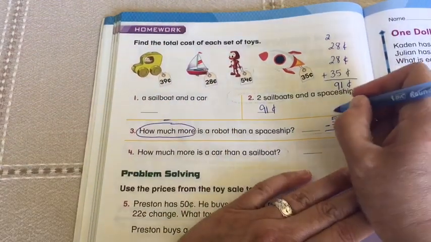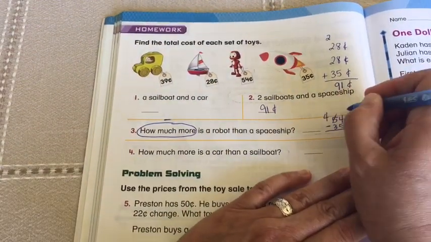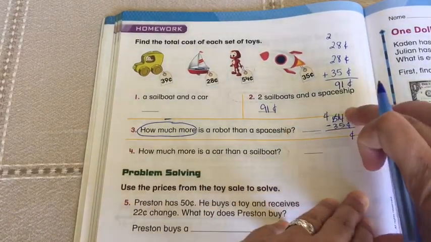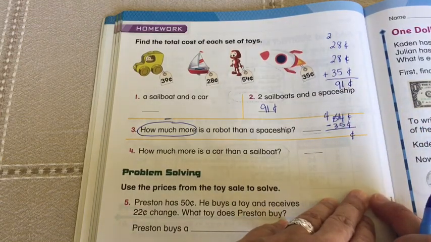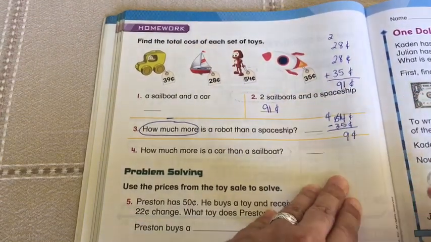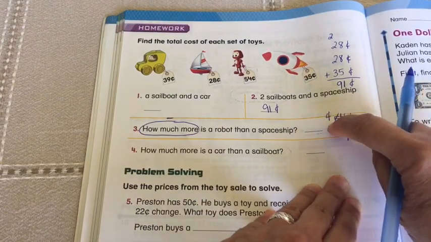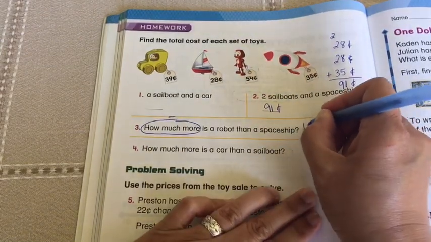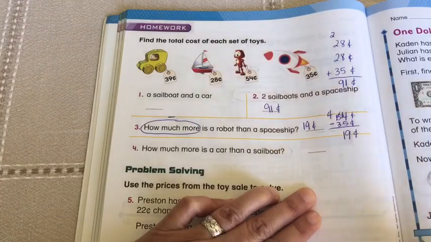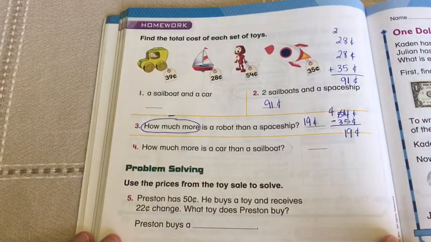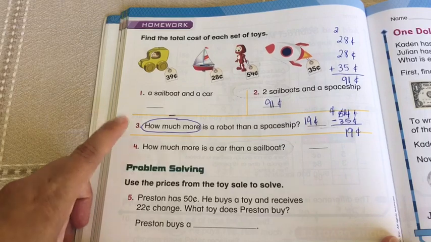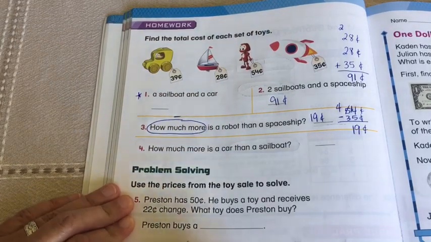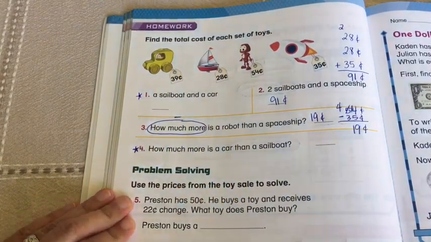So go next door. If you're ahead of me, that's great. Keep going. Now I'm going to subtract 14 minus 5. And then my tens place, 4 minus 3. So how much more is a robot than a spaceship? It's 19 cents more. For number 4, I would like you to do it by yourself. I want you to do number 4 by yourself.